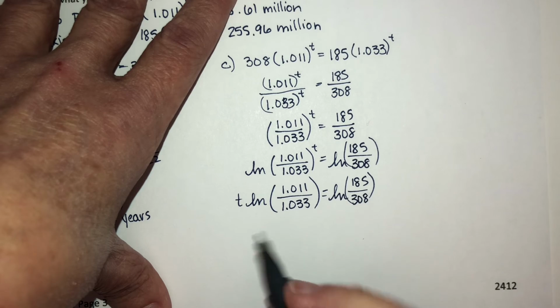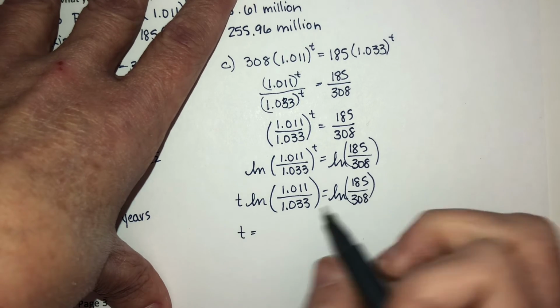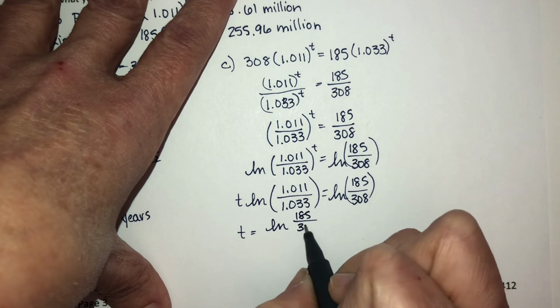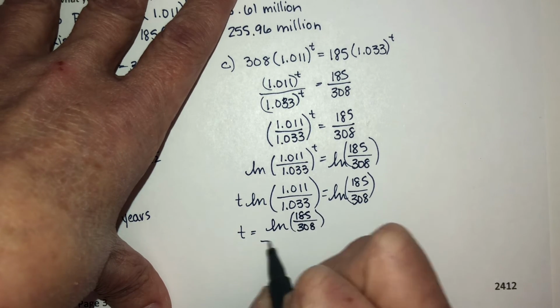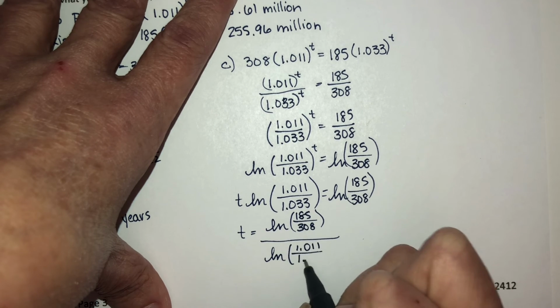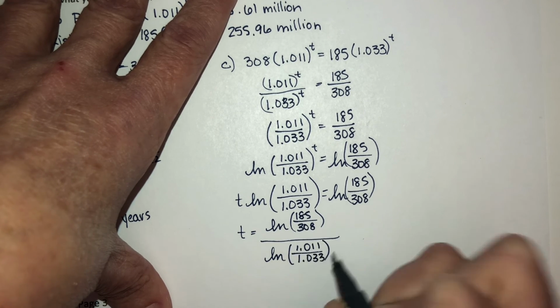Now divide both sides by this natural log, and you get t is equal to the natural log of 185 over 308 divided by natural log of 1.011 over 1.033.